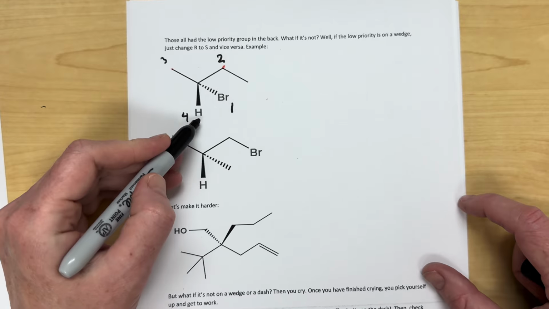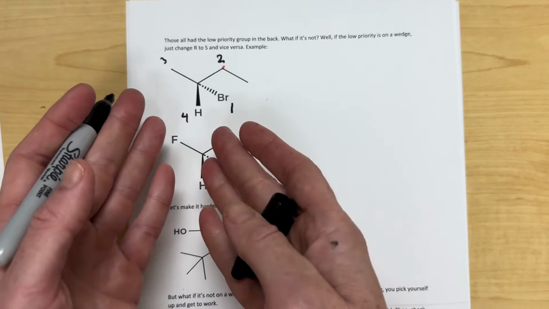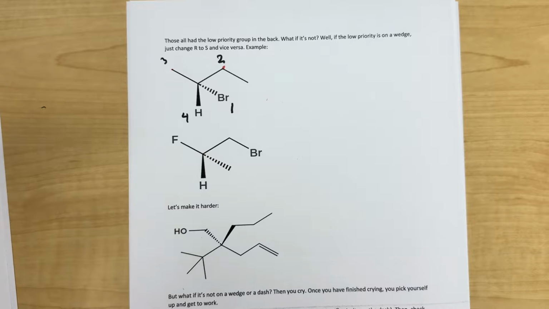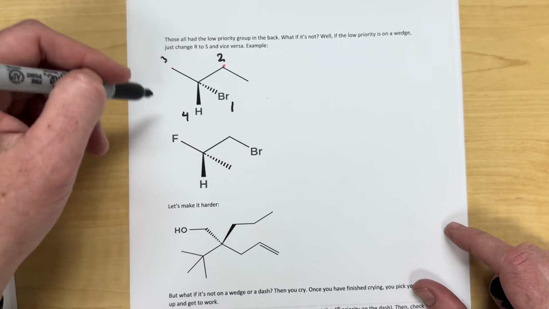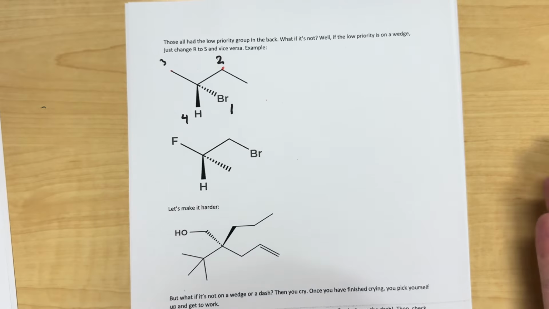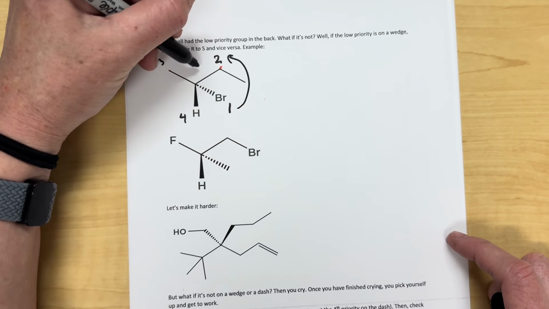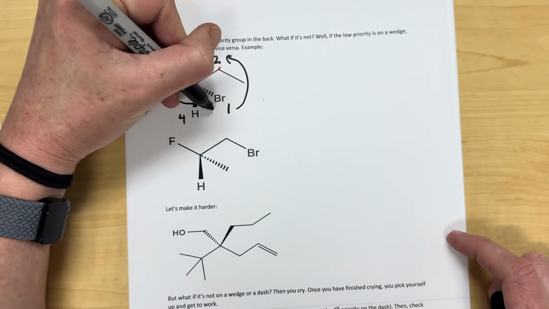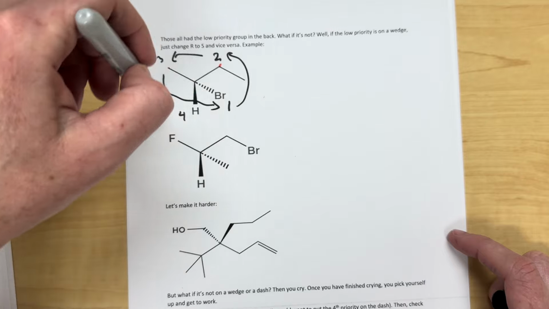So notice, in this case, hydrogen is not in the back. It's on a wedge. Anytime it's on a wedge, it's kind of like a shortcut method. You can do your normal thing, R and S, you figure out the circle, and then your answer is going to be the opposite of whatever it was. So for example, we're going to go 1 to 2, 2 to 3, 3 to 1, like this, do a little circle. And we are right now going S, right?